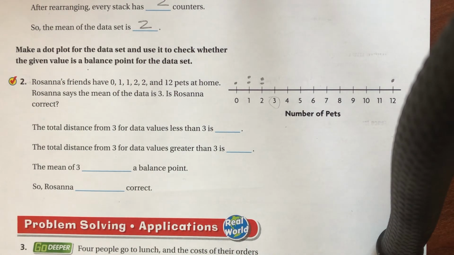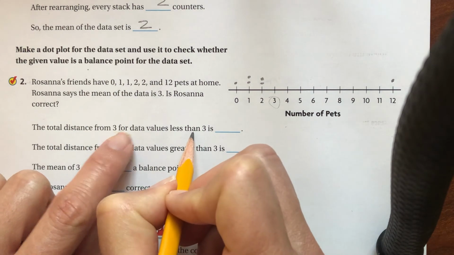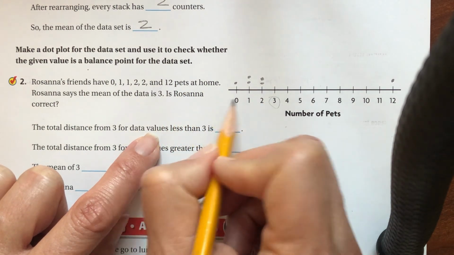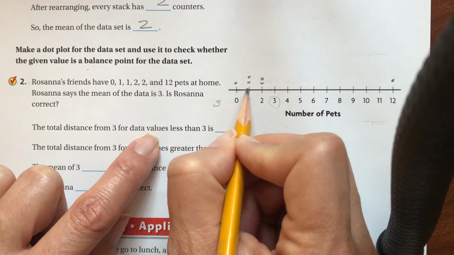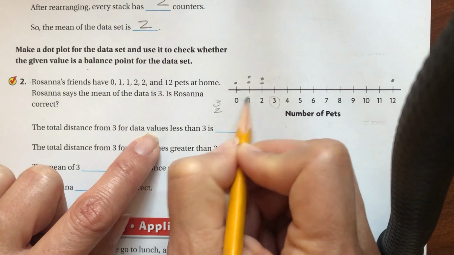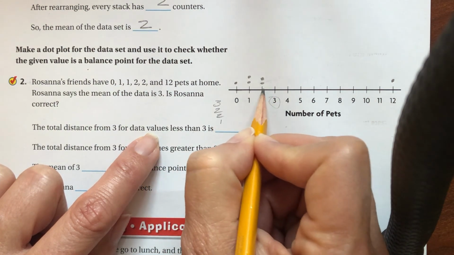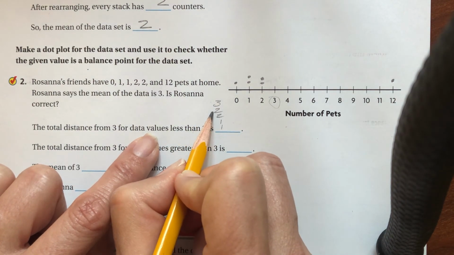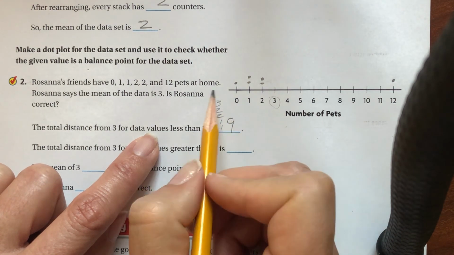The total distance from 3 for data values less than 3 is 3, this is 1, 2, 3, 2, 2, 1, 1. Okay, so 3 plus 2 is 5, 7, 8, 9. So 9.